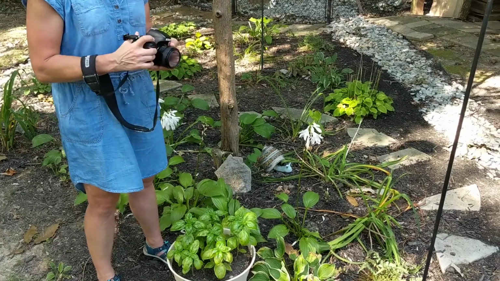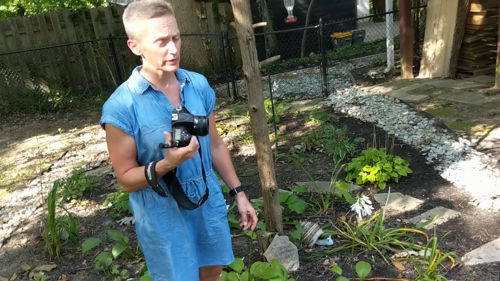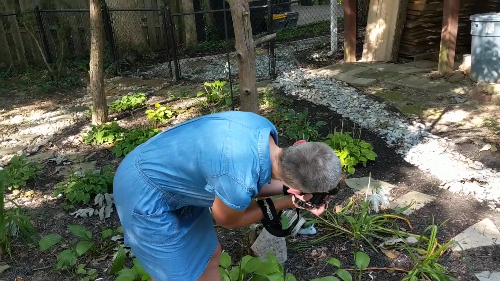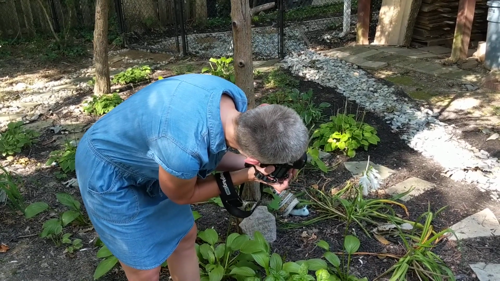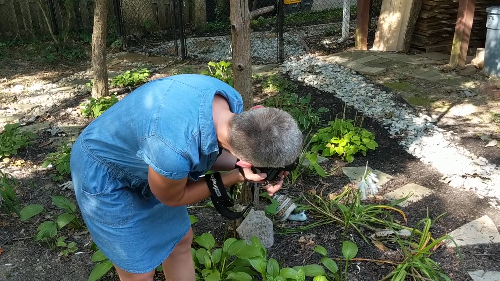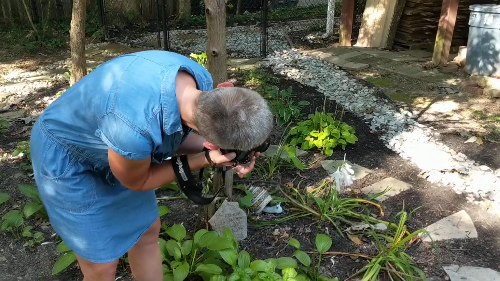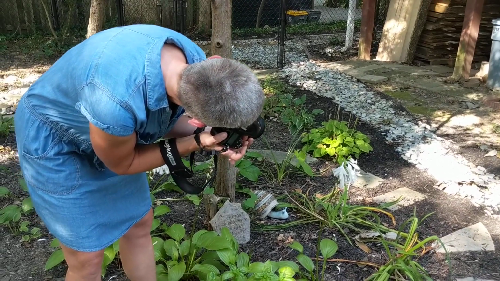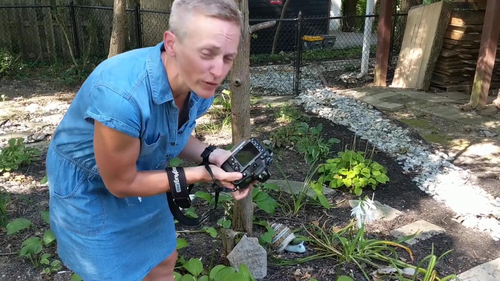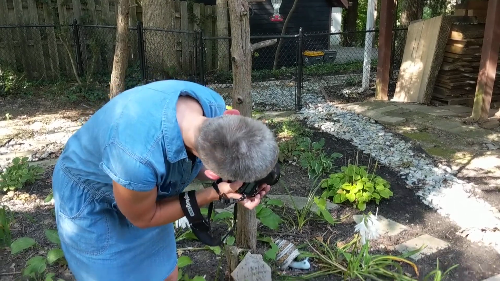So I'm starting out at f16 on here. When I look through here, my meter's going to be completely wrong because of where I was before. But let's see where we're at. Up a little bit. Okay, so I'm going to balance this out by changing my shutter speed. And I am at 1/4 of a second. This is not a good thing to be doing handheld. I'm just warning you.